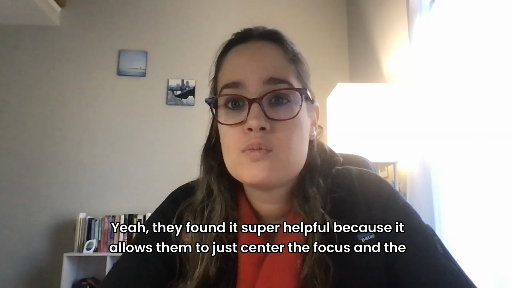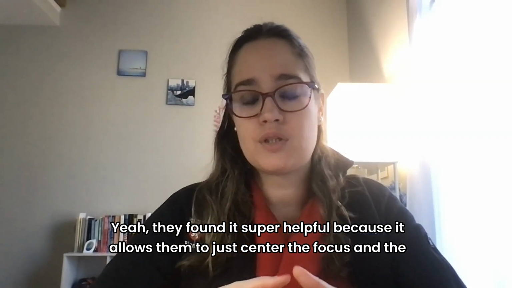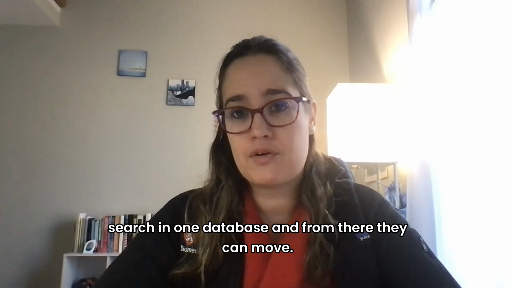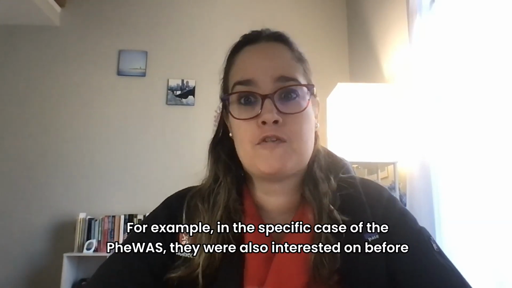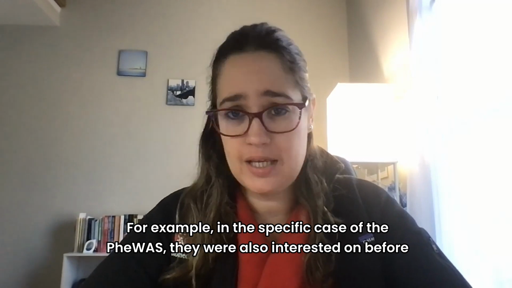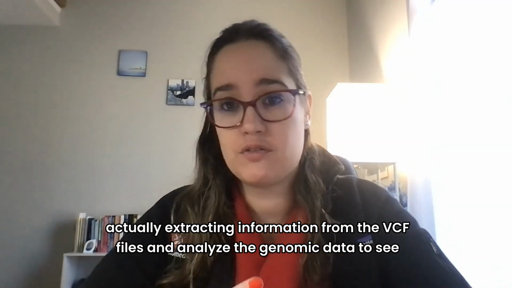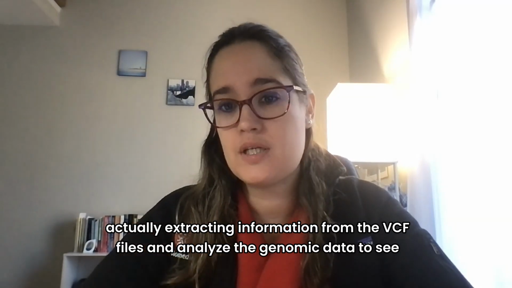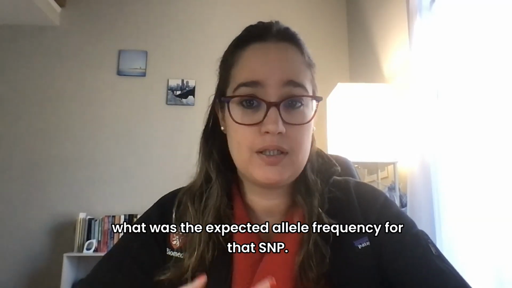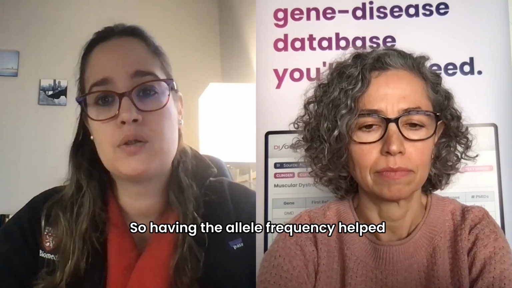Yeah, they found it super helpful because it allows them to center the focus and the search in one database, and from there they can move. For example, in the specific case of the PheWAS, before extracting information from the BCF files and analyzing the genomic data, they were also interested in the expected allele frequency for that SNP. So having the allele frequency helped.